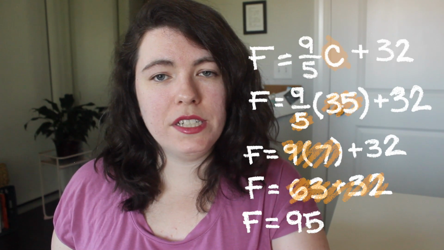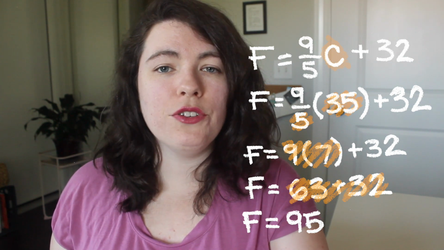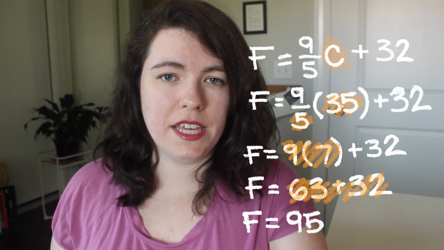Anyway, this is the formula for converting between the 2 scales. You can use it to find equivalent temperatures between the 2 scales, and you should feel comfortable using equations like this on the GED test. Last notes about states of matter before we wrap this one up.